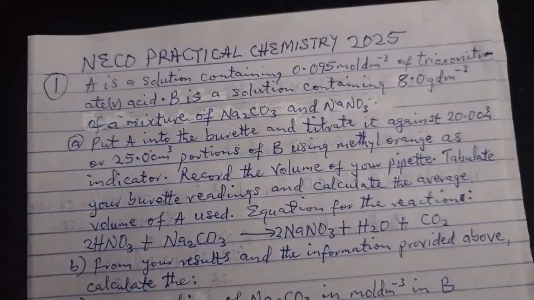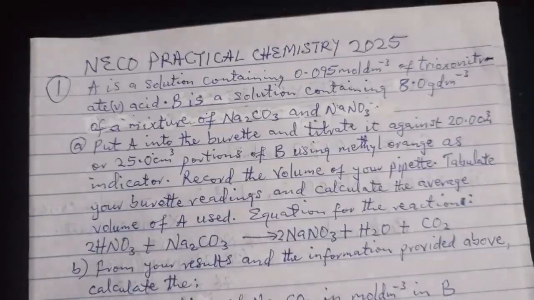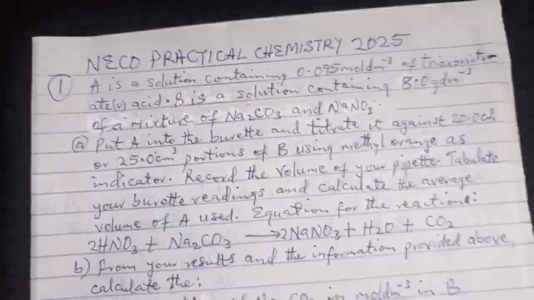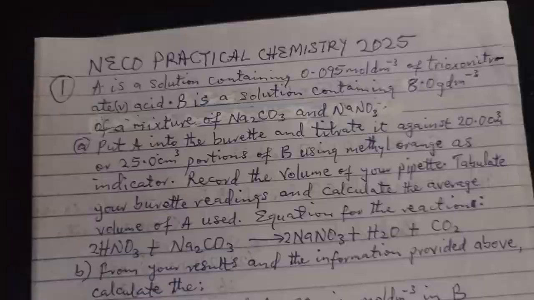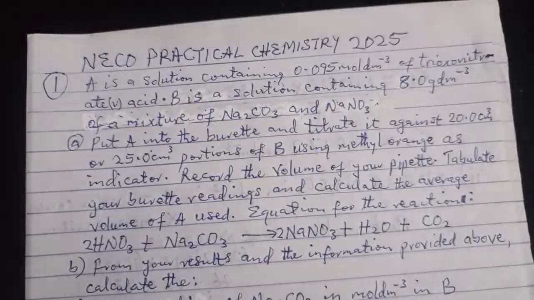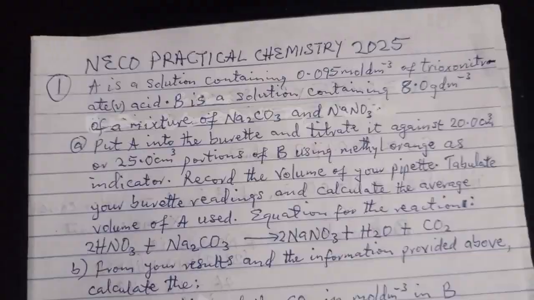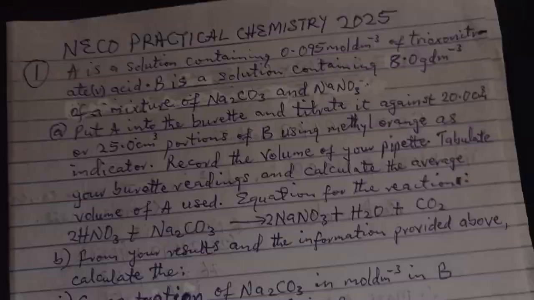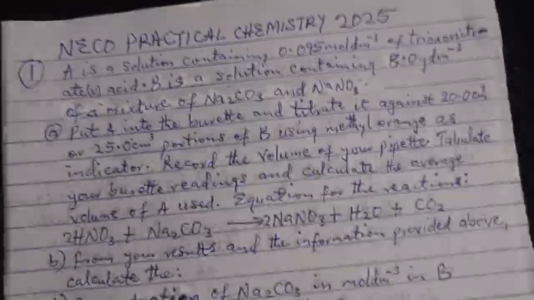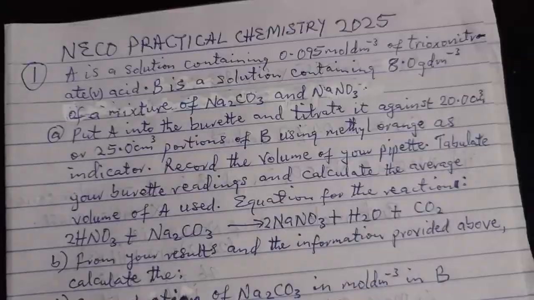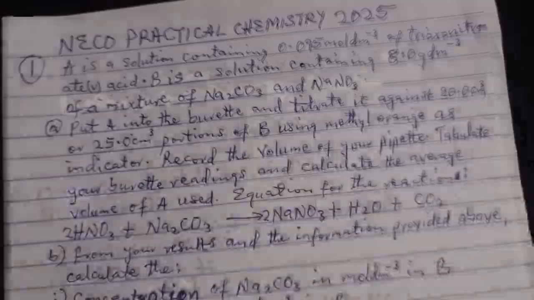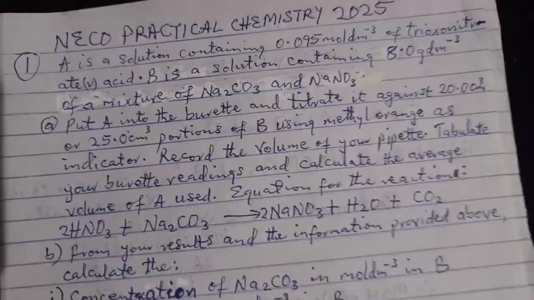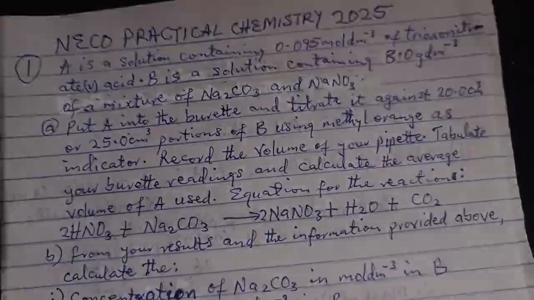A is a solution containing 0.095 mole per dm cube of trioxonitrate(V) acid. B is a solution containing 8.0 gram per dm cube of a mixture of Na2CO3 and NaNO3. Put A into a burette and titrate it against 20.0 cm3 or 25.0 cm3 portions of B using methyl orange as indicator. Record the volume of your pipette, tabulate your burette readings, and calculate the average volume of A used.